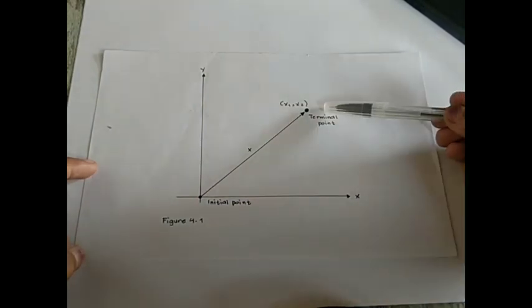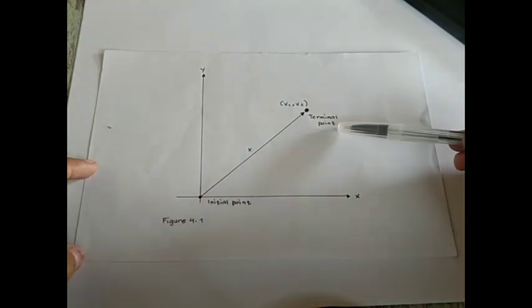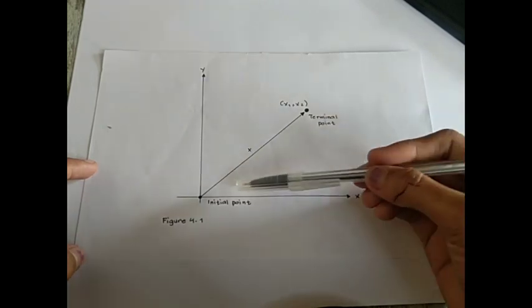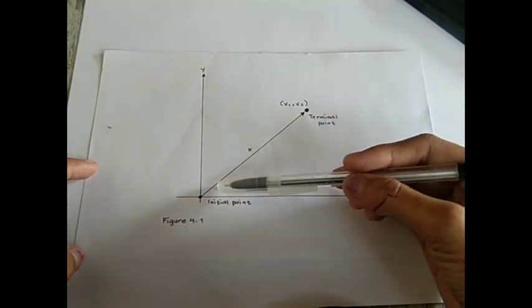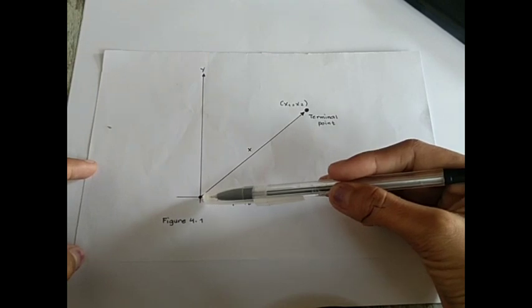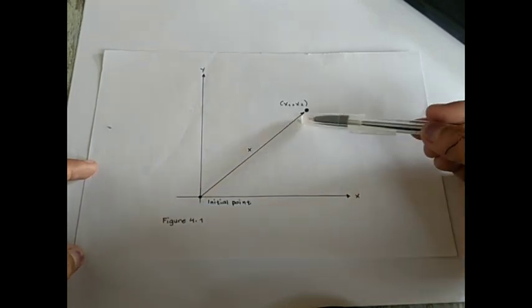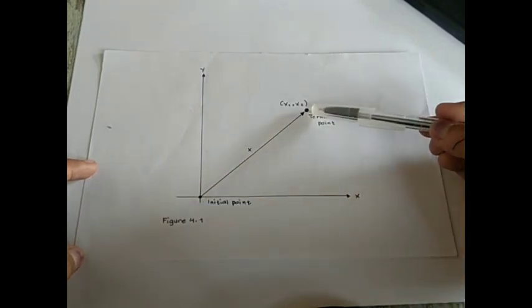Then yung point naman na makikita natin dito, ito yung tinatawag na terminal point. At ang tinutukoy na directed line segment ay itong linya na mula sa initial point, which is in the origin, papunta sa direksyon ng terminal point.